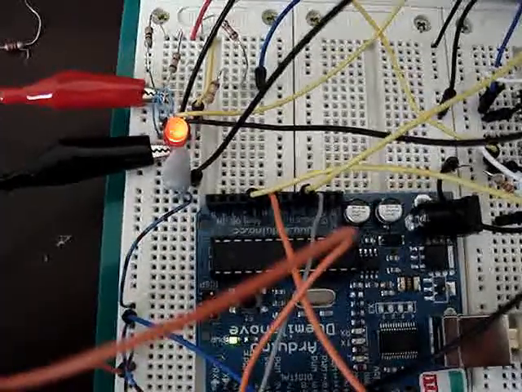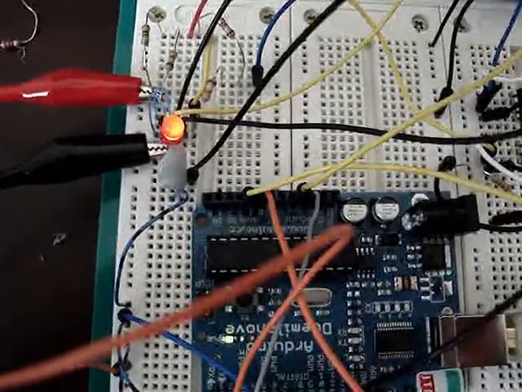This temperature reading is then displayed on the LCD here. It's a bit hard to see, but you can see currently it's about 22 degrees. And it's also displayed on the computer screen, which you can't see here, but it's the same thing.